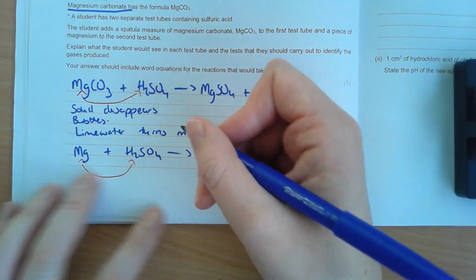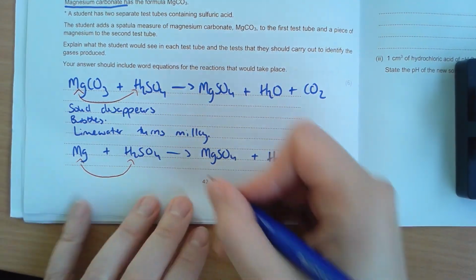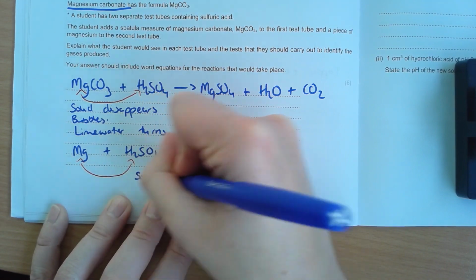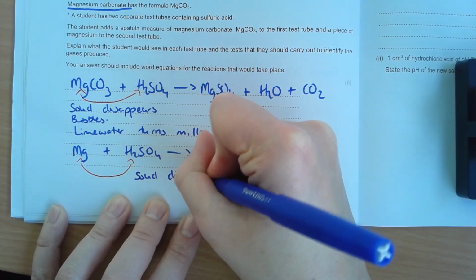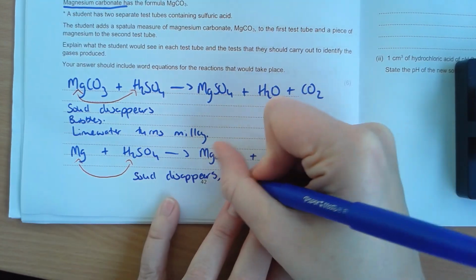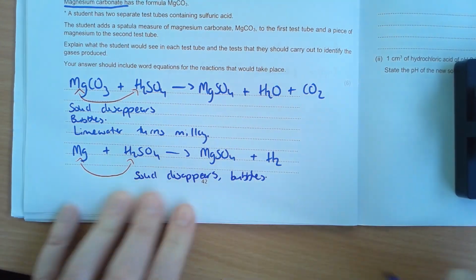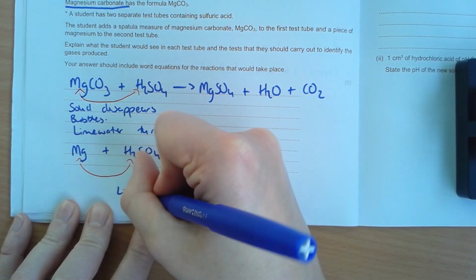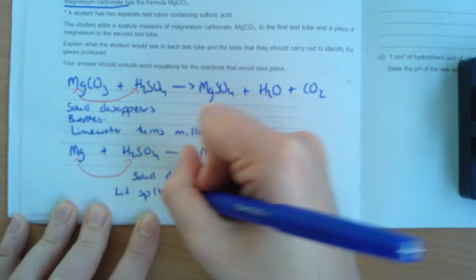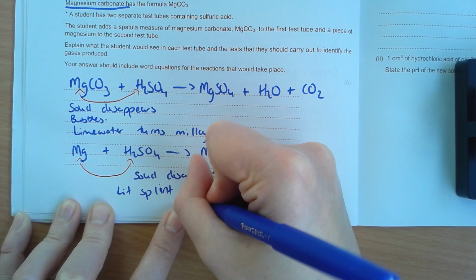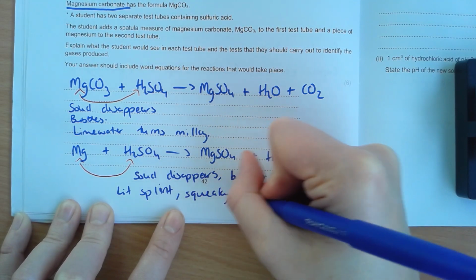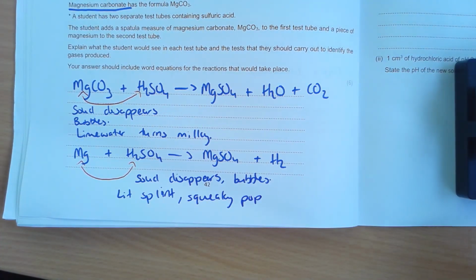Again, what are you going to see? That metal is again going to disappear, so you're going to see that solid disappear as it reacts. Again, you're forming a gas, so you're going to see bubbles, but this time the gas is hydrogen. How do you test for hydrogen? You insert a lit splint and you hear a squeaky pop. So you need to know your gas tests.